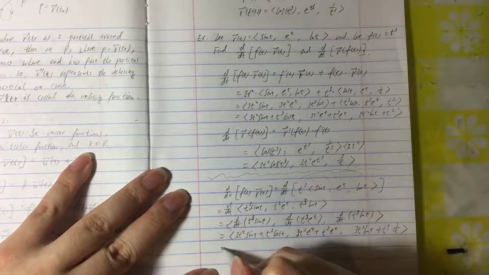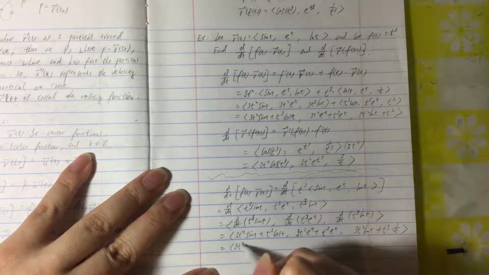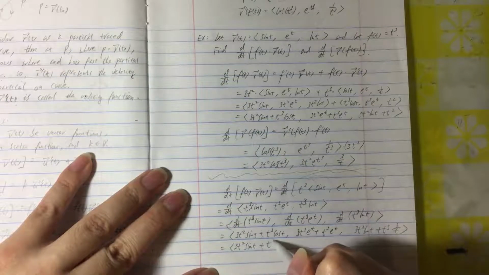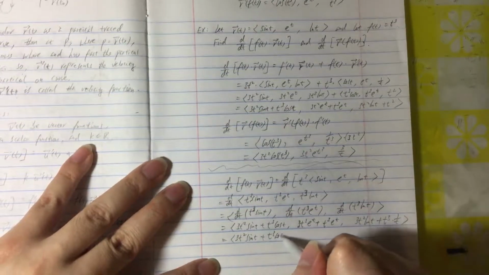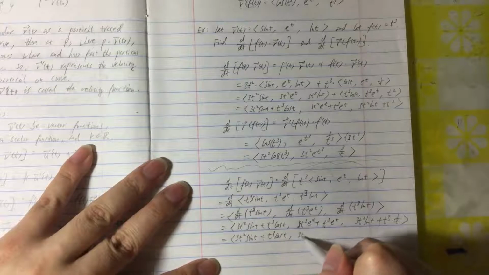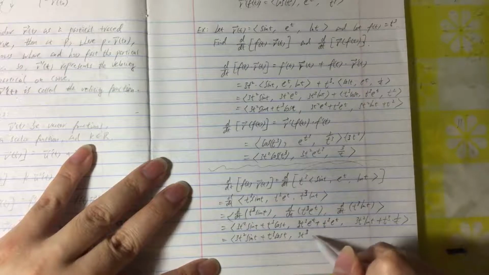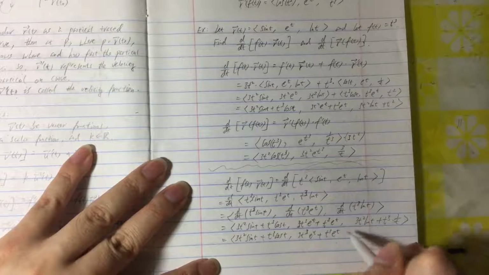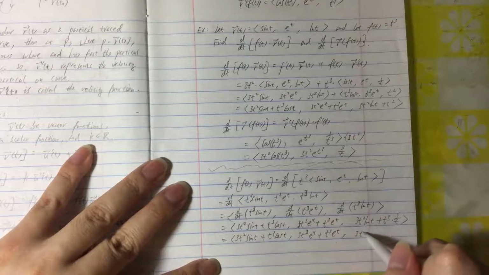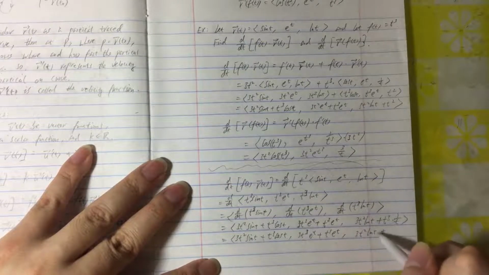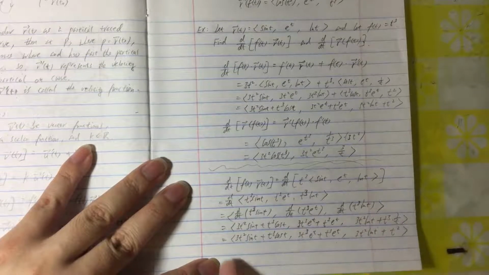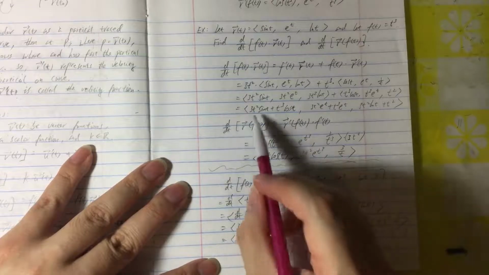If I simplify, I have 3t squared sine t plus t cubed cosine t, 3t squared e to the t plus t cubed e to the t, 3t squared ln of t plus t squared, which is exactly the same as what we have here.